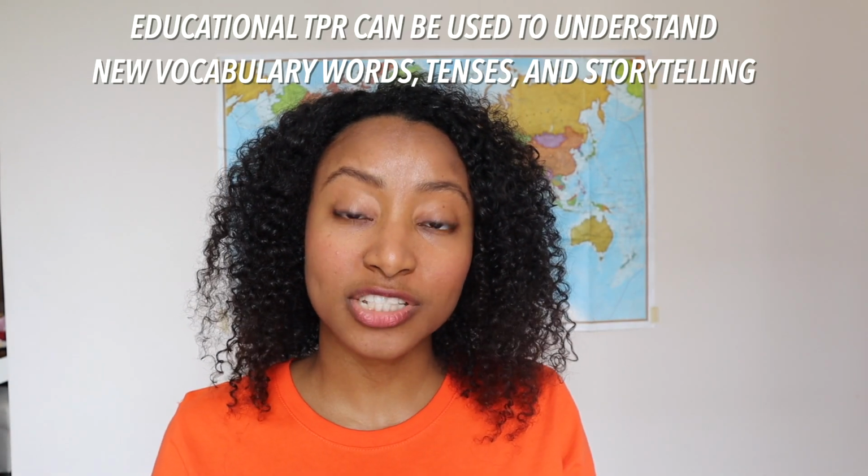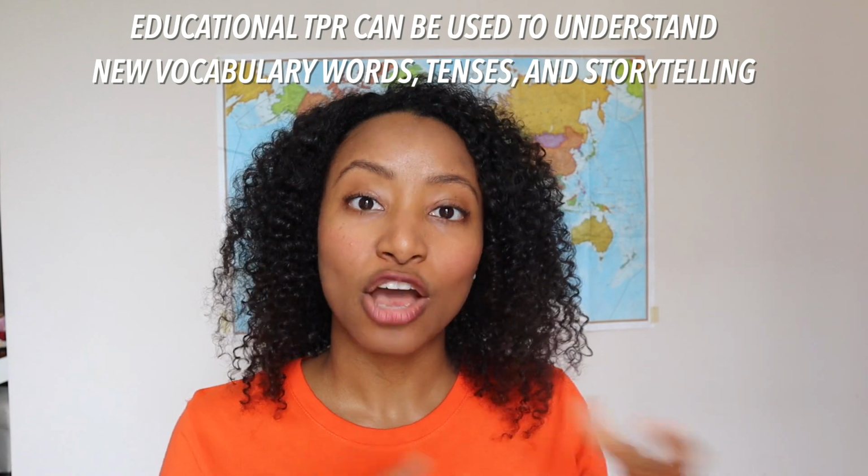Now the second type of TPR is educational TPR. This is especially great for new vocabulary words because the student will mimic your actions, which allows them to understand the words. Let's go into an example. Cat. Meow. Cat. Now for this example, you can see that I use sound and gestures to explain the word. And this is something very fun for the child to learn and makes your classroom enjoyable for both of you.